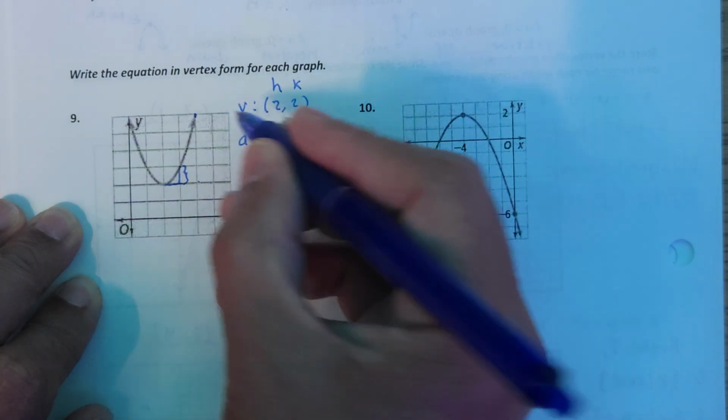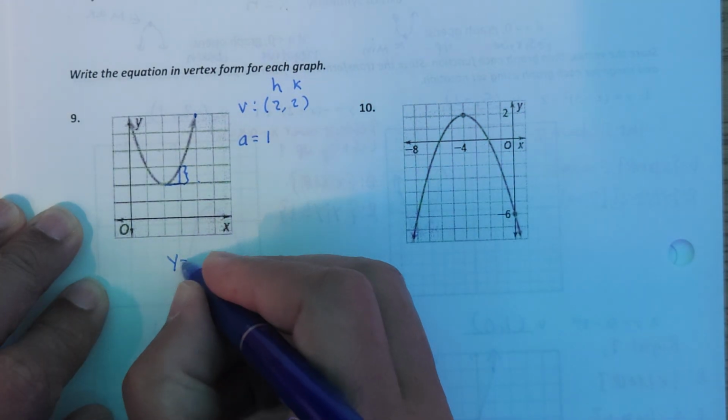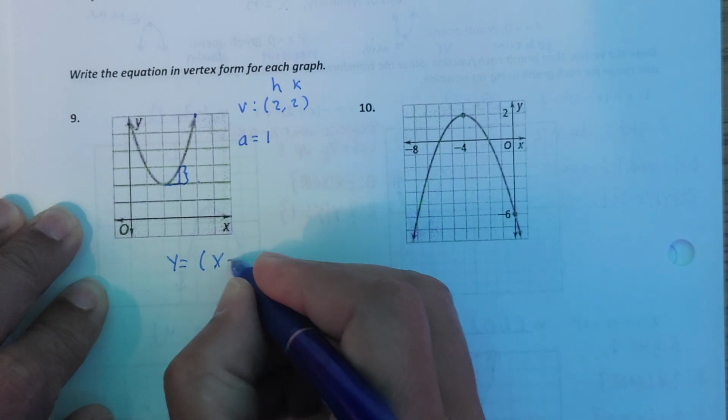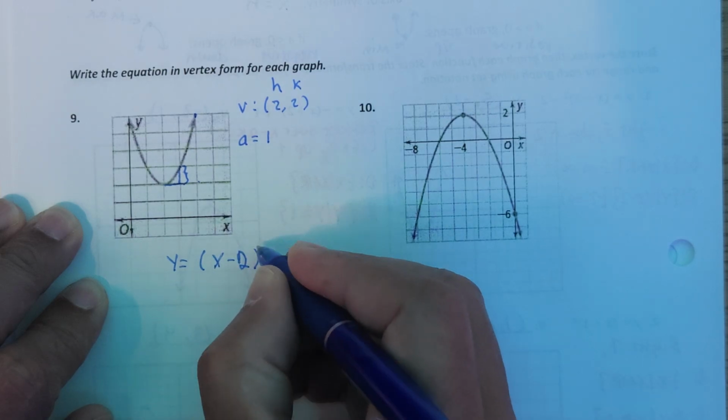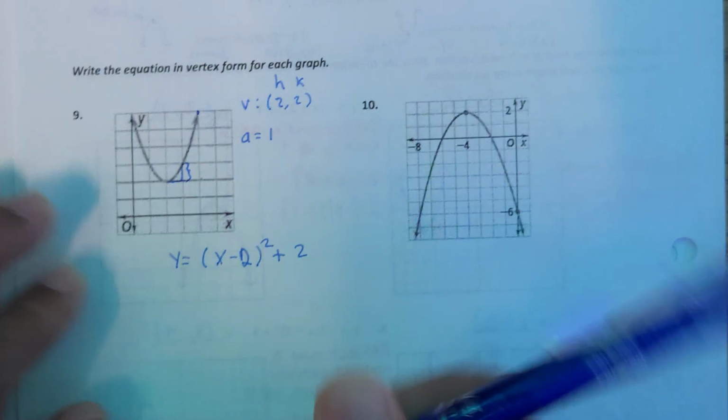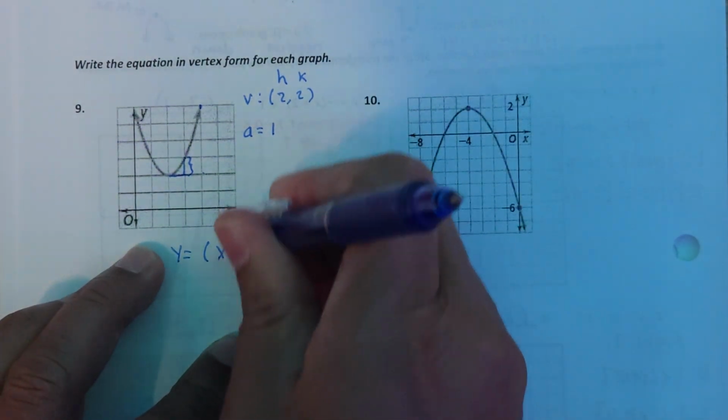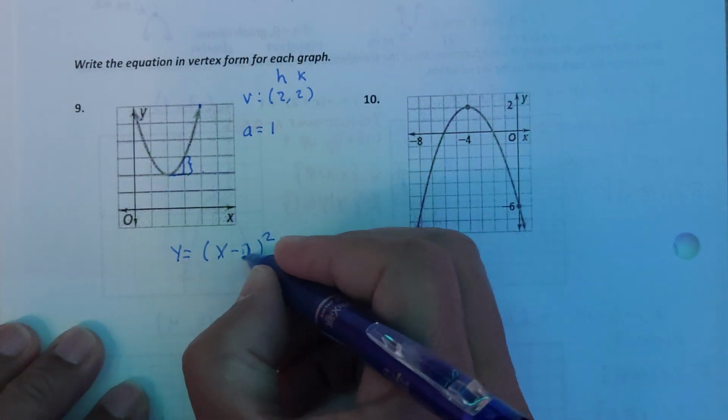The graph opens up. Therefore, the equation for this one is y equals x minus h, which is 2, squared plus k, which is 2. Okay, so that's the equation for this parabola.